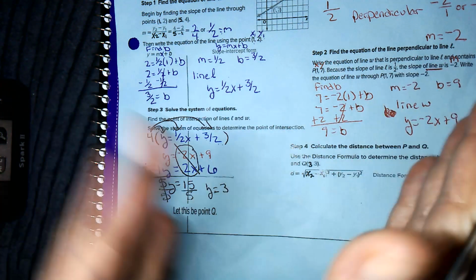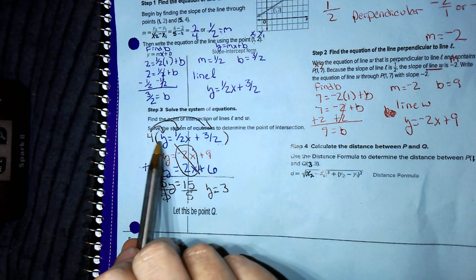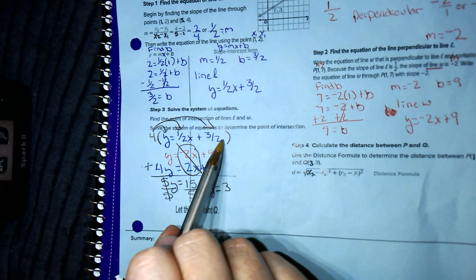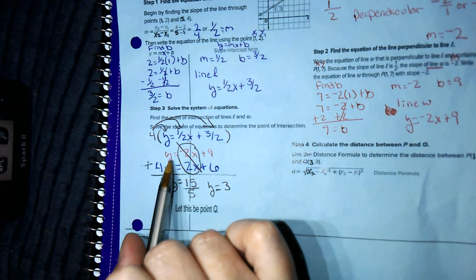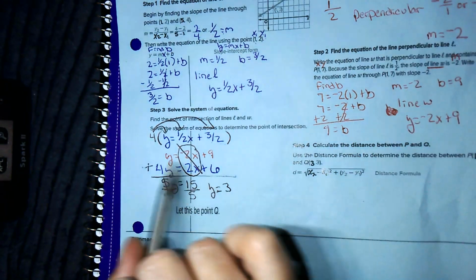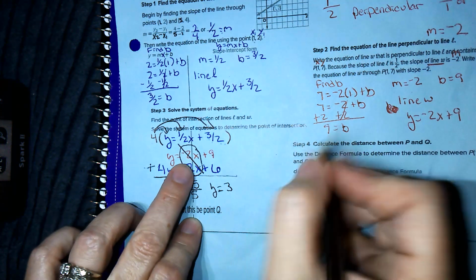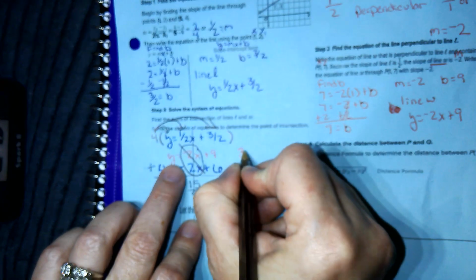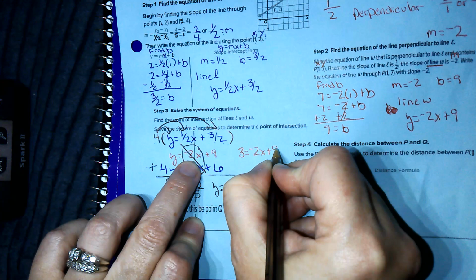Well, our points are x, y, so now we've got to find x. Do I want to put that in there? No, because we've got fractions. Can I avoid that? Yes, I can. So we're going to put this 3 into my red equation. We're going to put 3 in here. So 3 equals minus 2x plus 9.